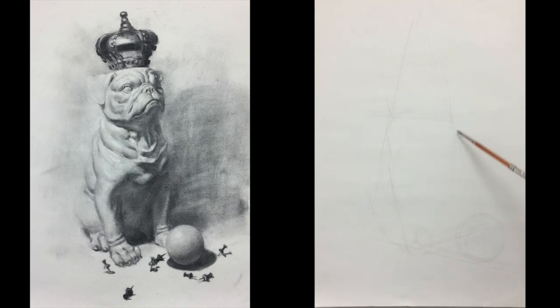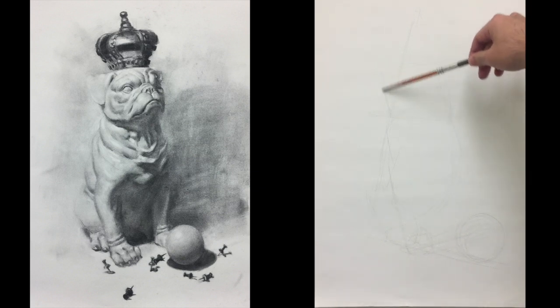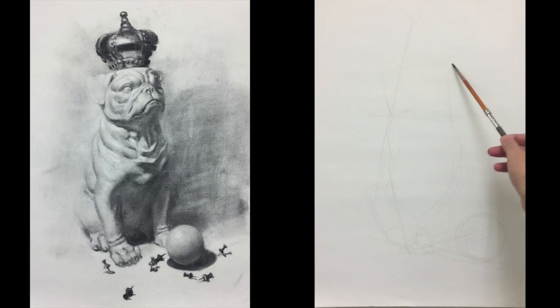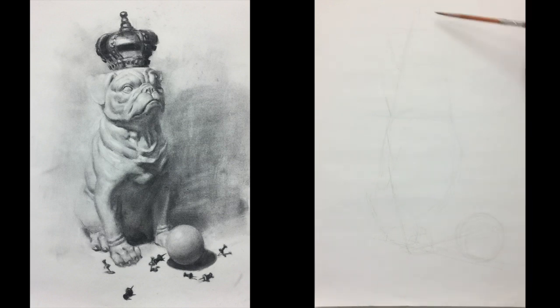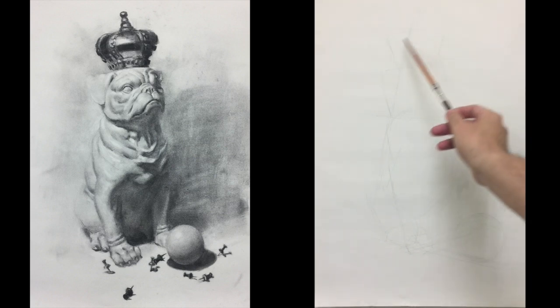At this point, as I said, no detail at all. Just aiming for the most basic shapes that we can see and we can find. Look at the placement of the part of the object. So the head right here, the crown, really simple.